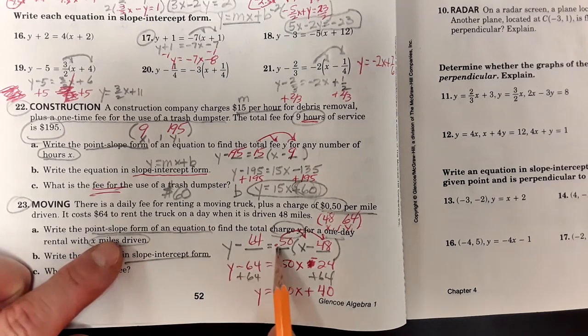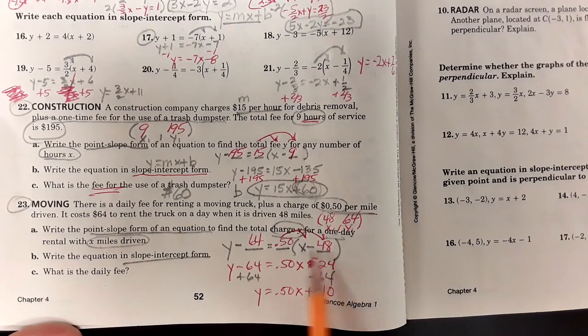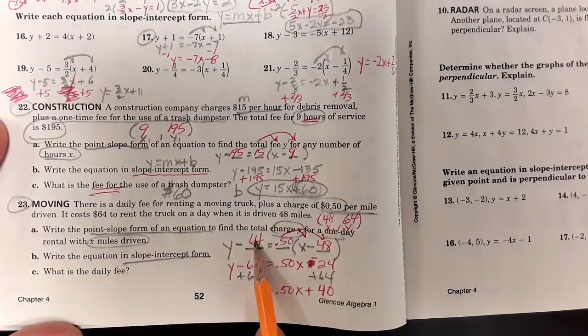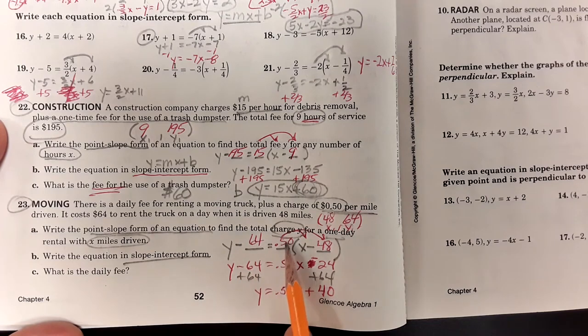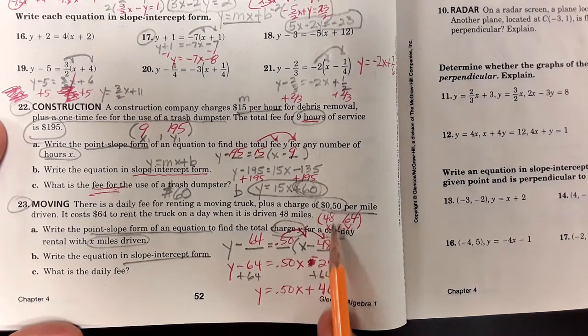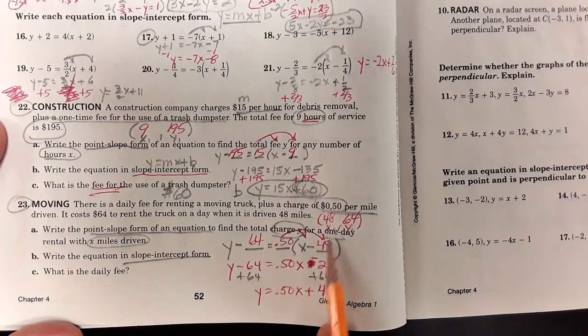Y minus blank equals blank times X minus blank. We fill in the blanks. 64 is our Y1. That's where that goes, because it's Y minus Y1 equals M. M is your slope, 0.5, times X minus X1. X1 is 48. Substituting these three values in here.